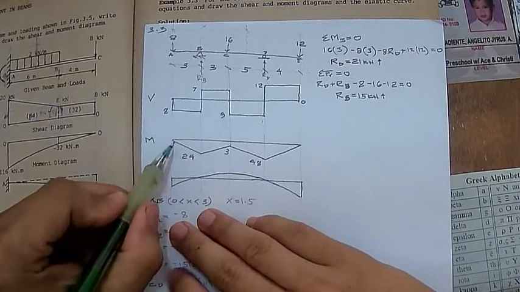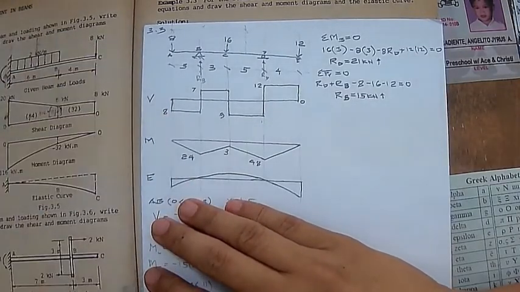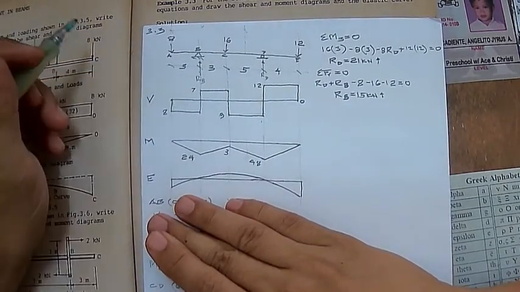Next is yung moment diagram. Ang moment diagram, as I've said before, is simply the area of the shear diagrams.